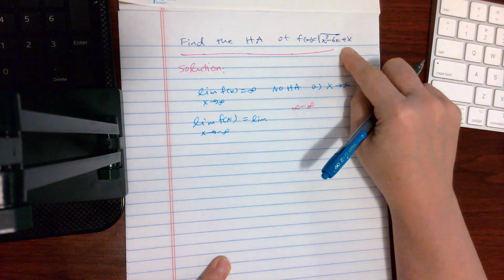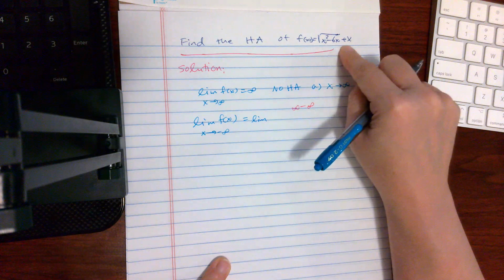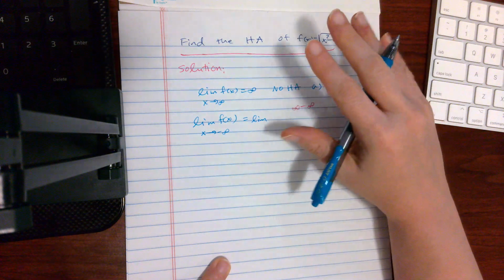All I know is because this is a square root and it's infinity minus infinity, the best method that I have is to use conjugation.